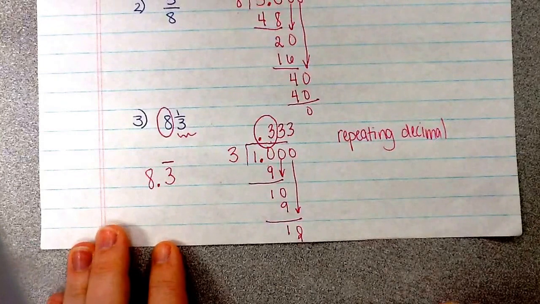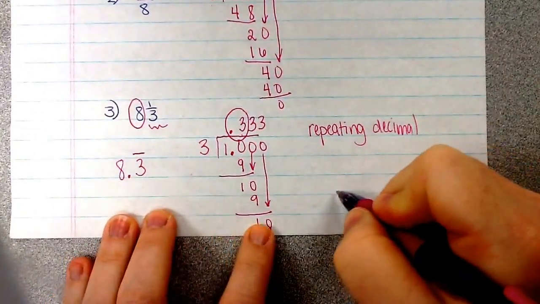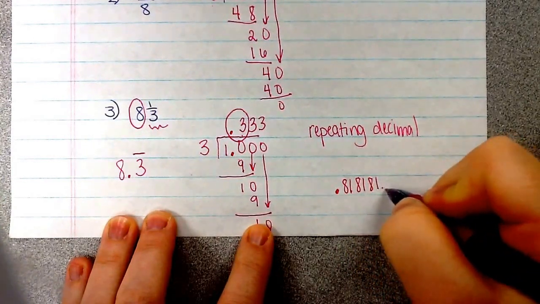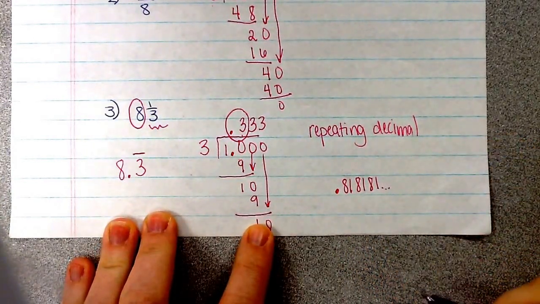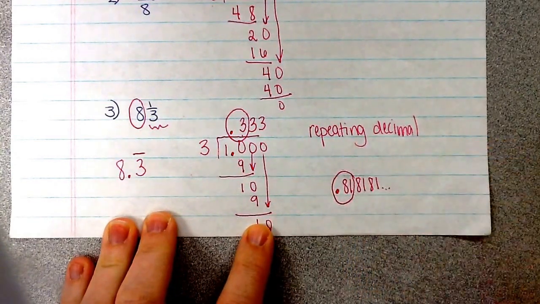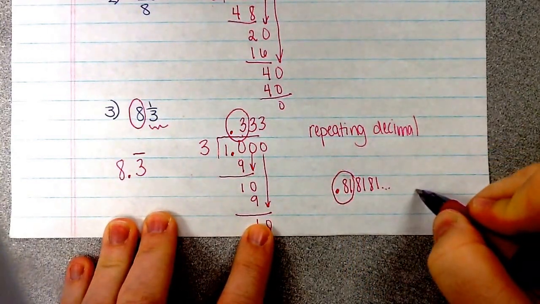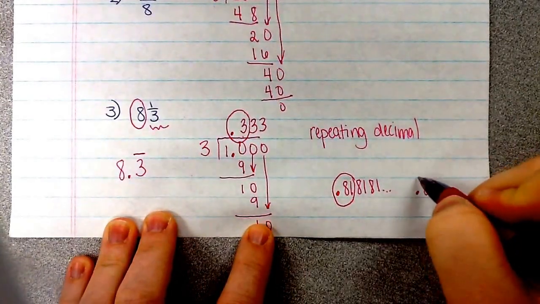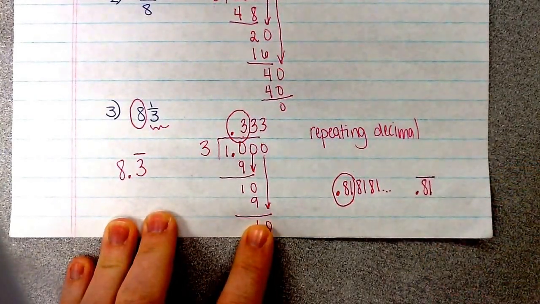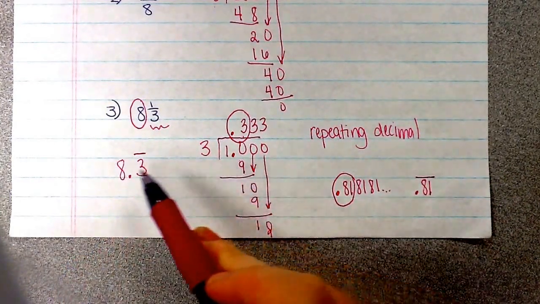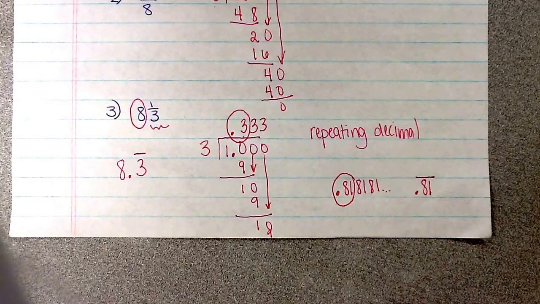Bar notation. If I had something such as 0.818181 and it went on forever, what part repeats? The 81. So with bar notation, I wouldn't write all the 81s. I'd only write it once, and I would put a bar over the whole thing. A repeating decimal goes on forever. Use bar notation to write it.